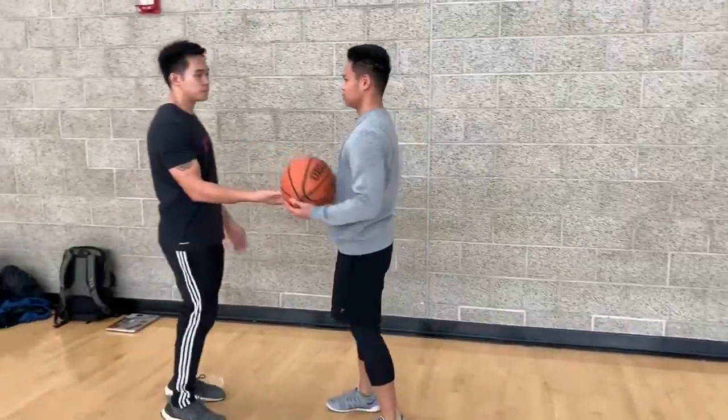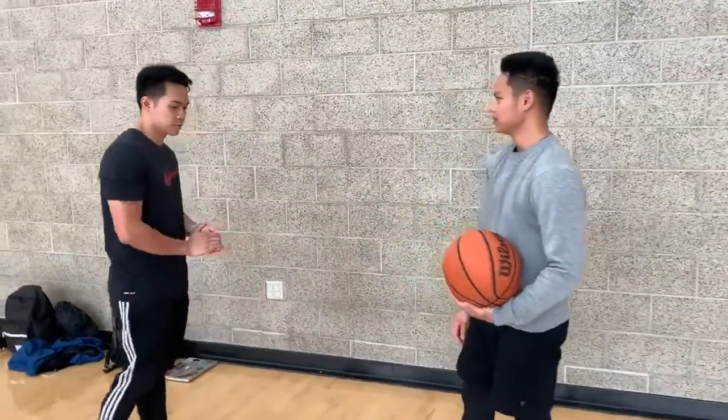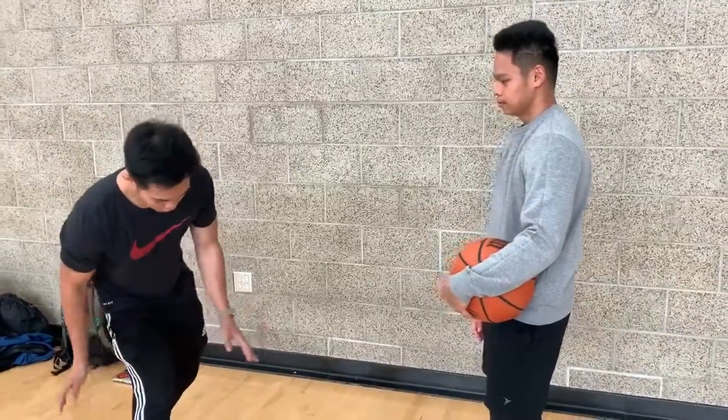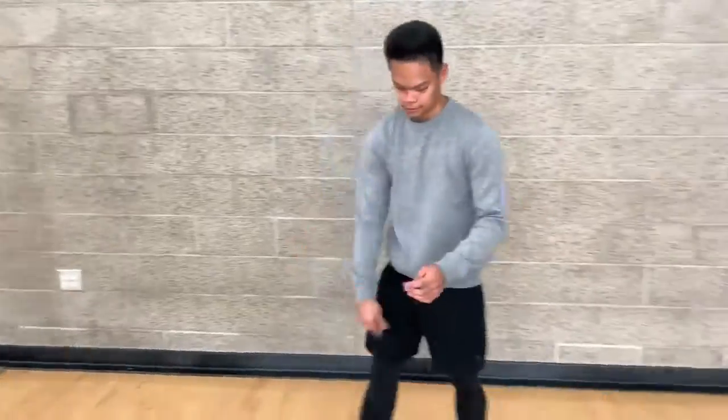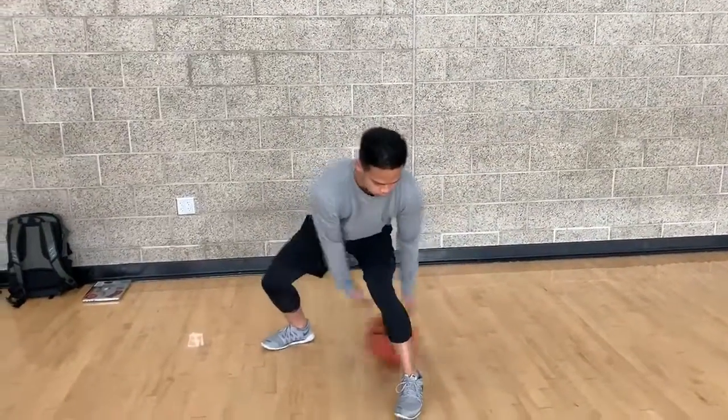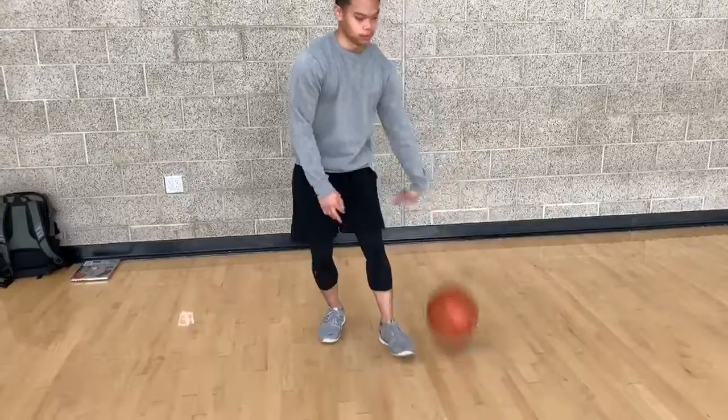Is there any way I can do this better? My advice is you should be pounding the ball a little bit harder in order to keep it. Augmented feedback is self-controlled for the individual.